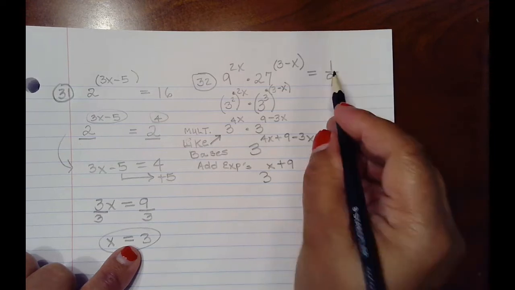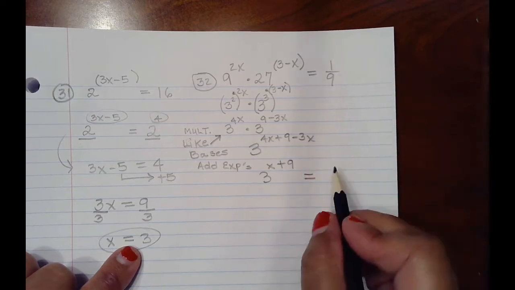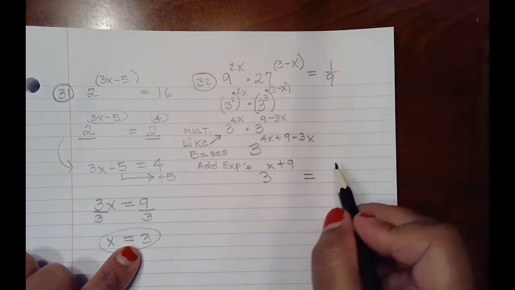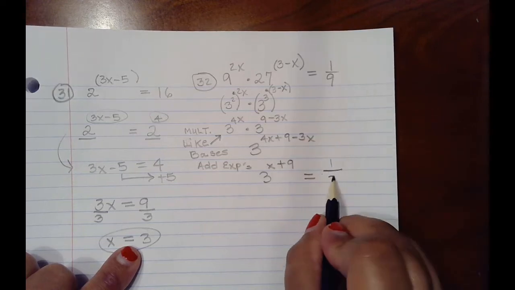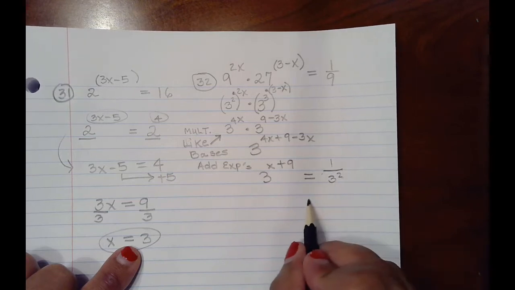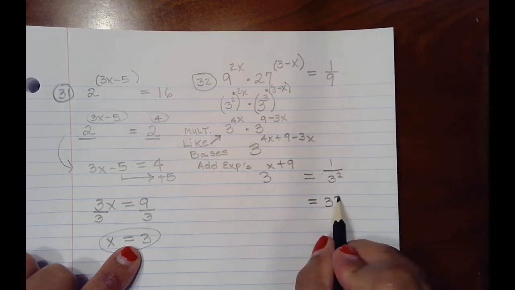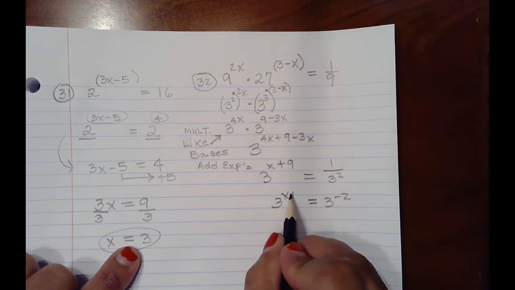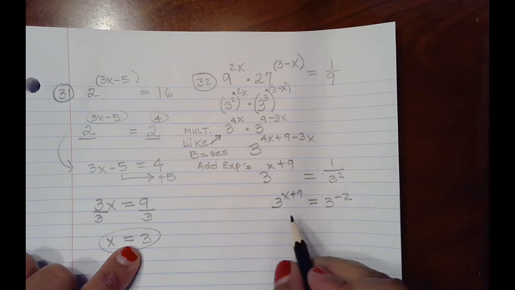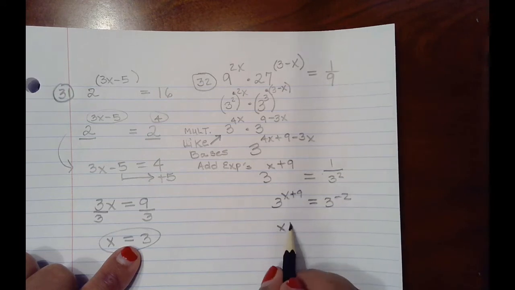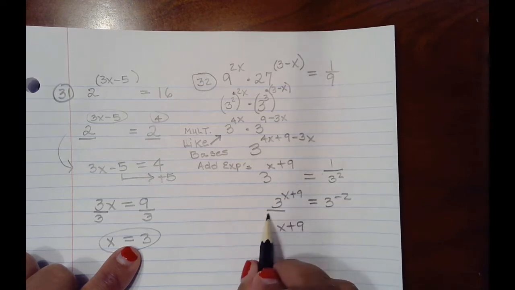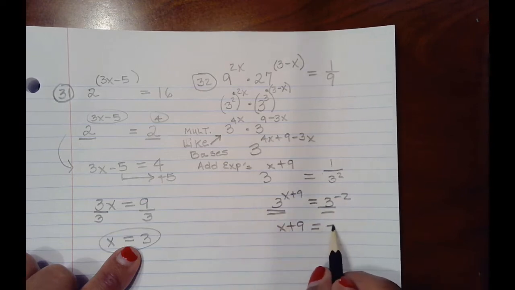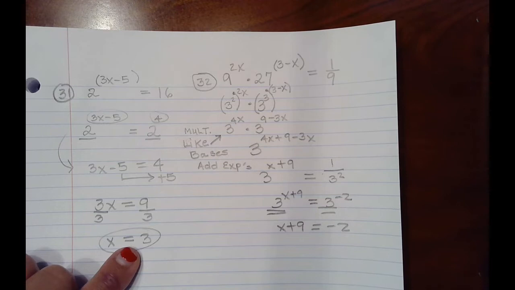And then over here, since I'm going with all bases of 3, 1 over 9 is the same thing as 1 over 3 squared. And that's the same thing as 3 to the negative 2, while having 3 to the x plus 9 here. So this is x plus 9 now. Now that I have the bases the same, I can work just with the exponents. So x plus 9 is equal to negative 2.